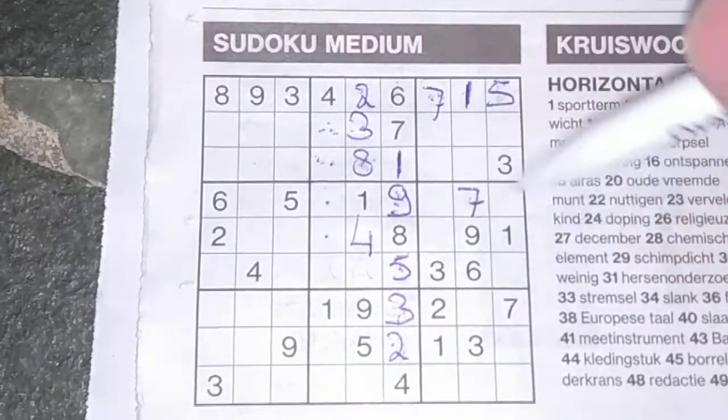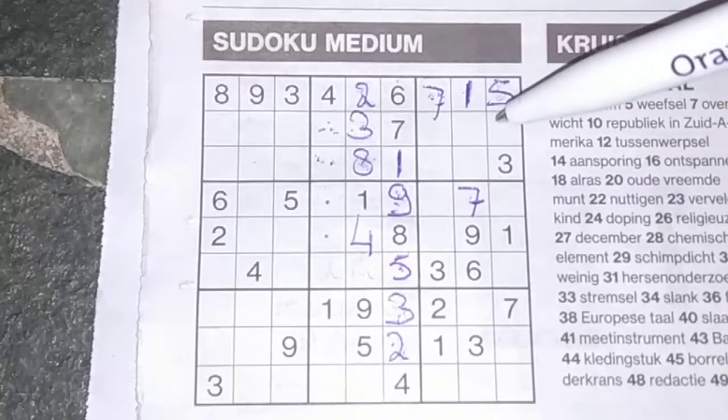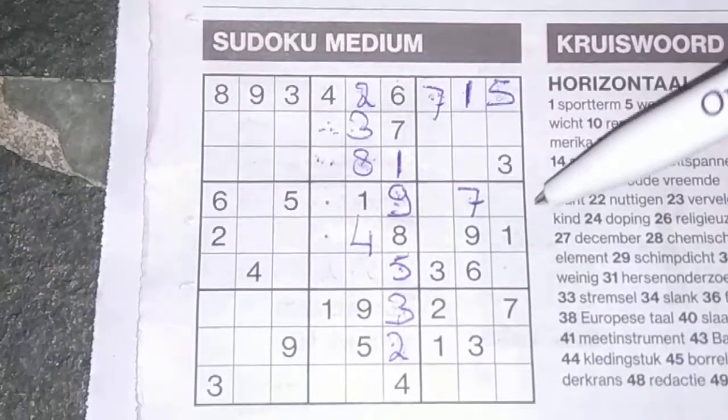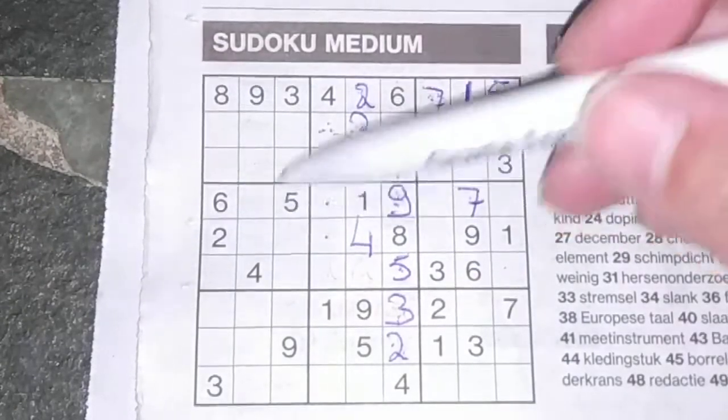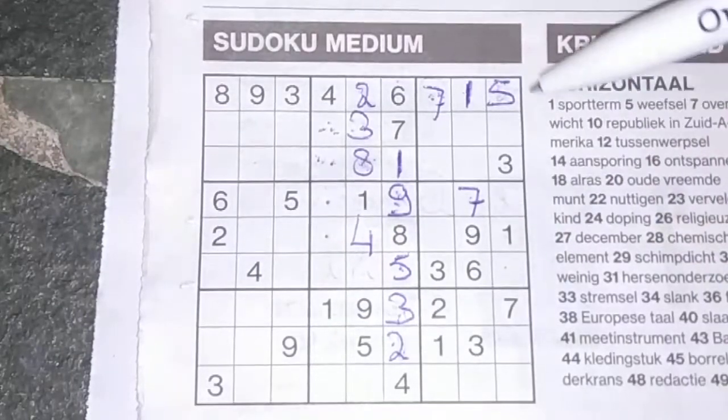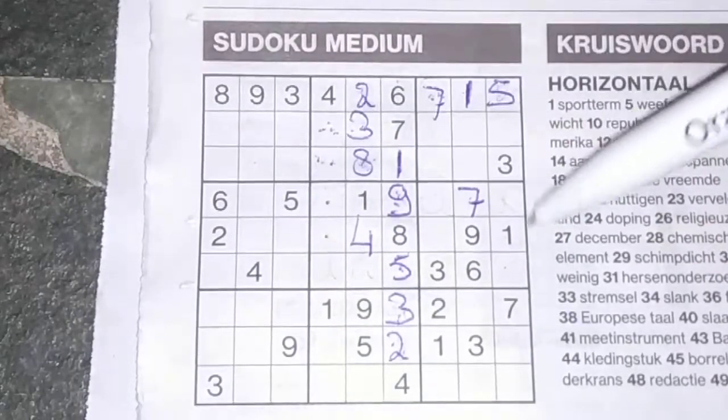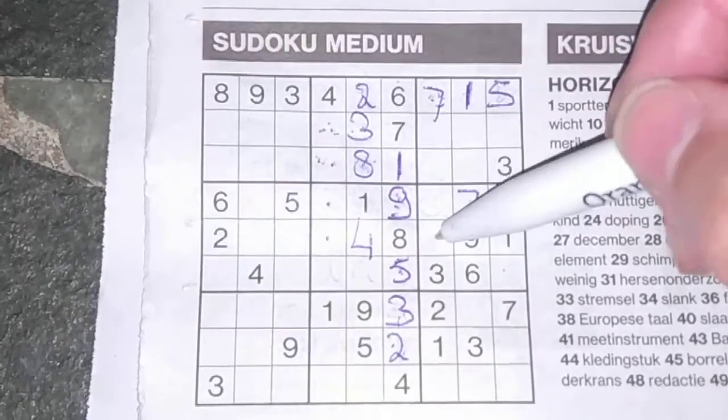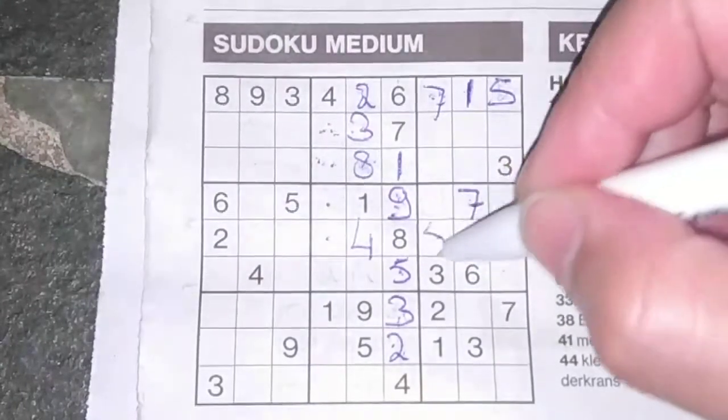In this big square, 4 missing numbers. One of the missing numbers is a 5. I see here 5. No 5 in these 2 boxes. There 5. No 5 in those 2 boxes. 1 box left for the 5. Should be here.